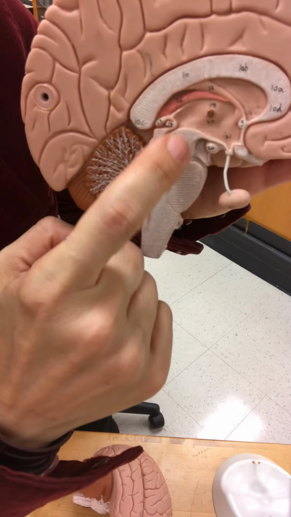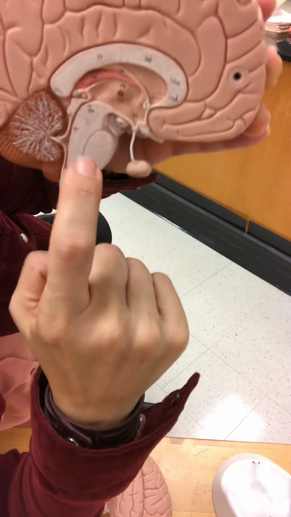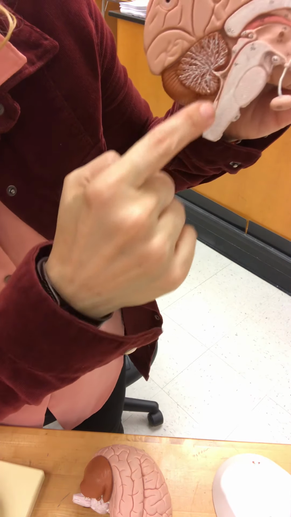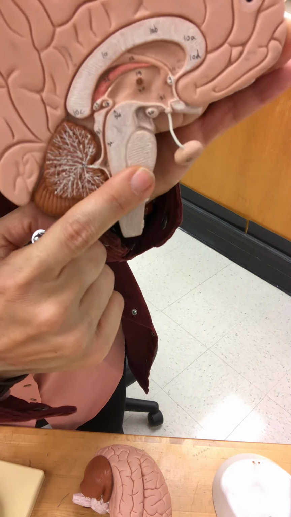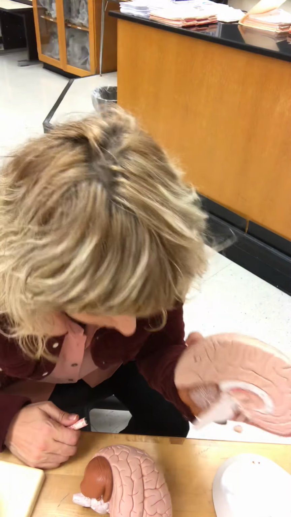Okay, and then here we go. Midbrain, right here, pons, and then medulla. Midbrain, pons, medulla, and then of course the rest of it is spinal cord. Okay, so this whole section, make sure you know, all right? And I think I've mentioned everything that you need to know for the brain.